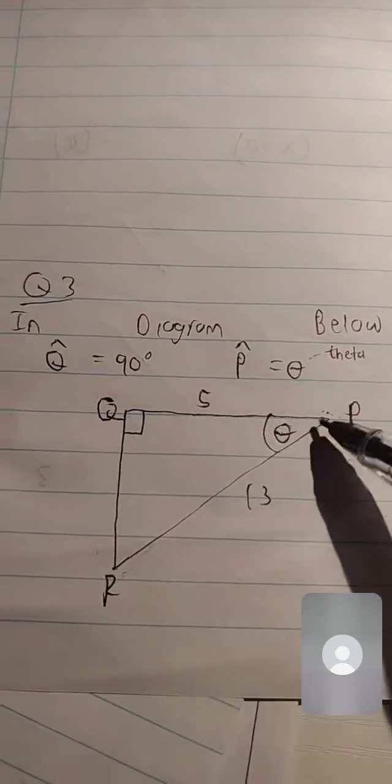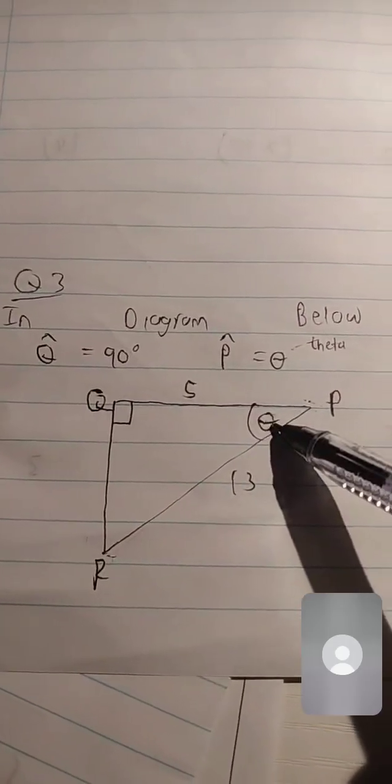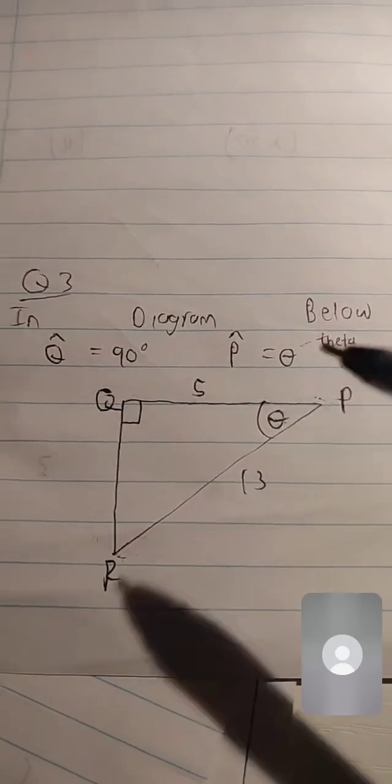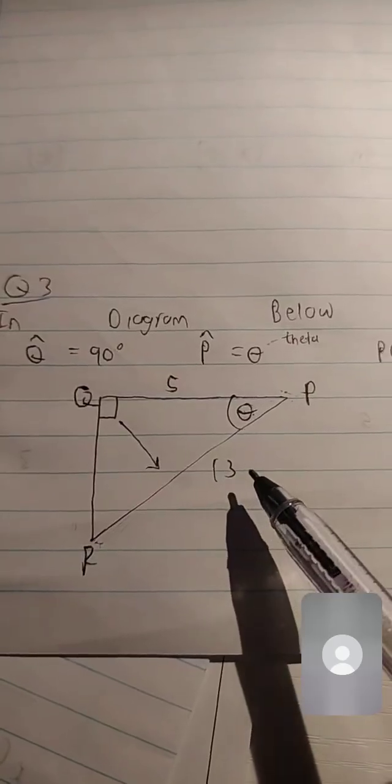Do you know that PR is called the hypotenuse side? Yes. Why do we call PR the hypotenuse side? Why do we know for a fact that PR is the hypotenuse side?